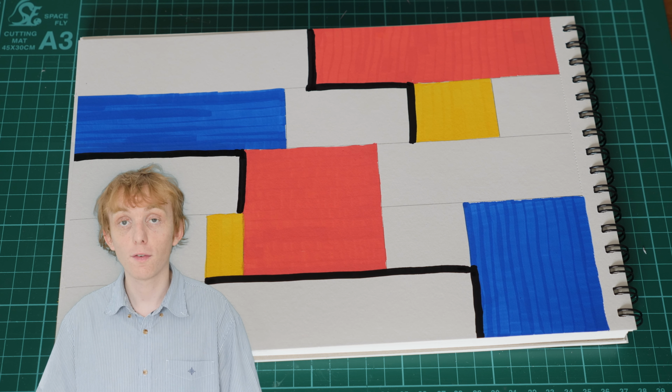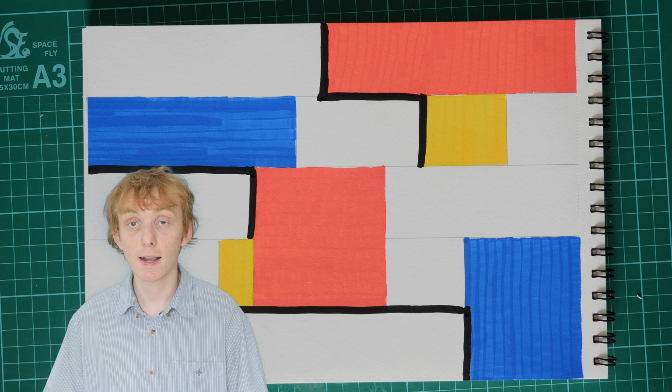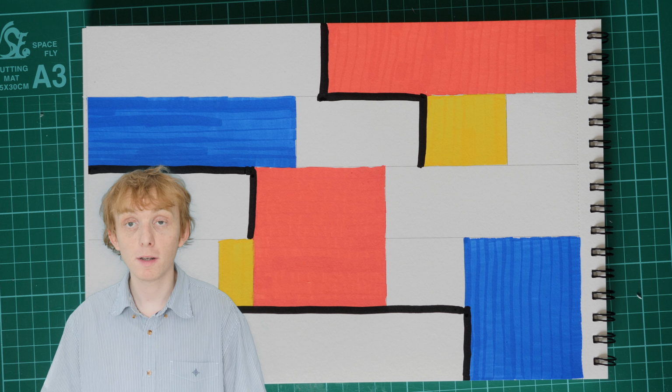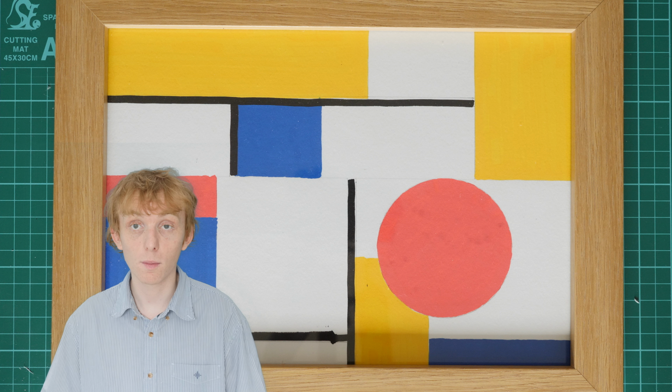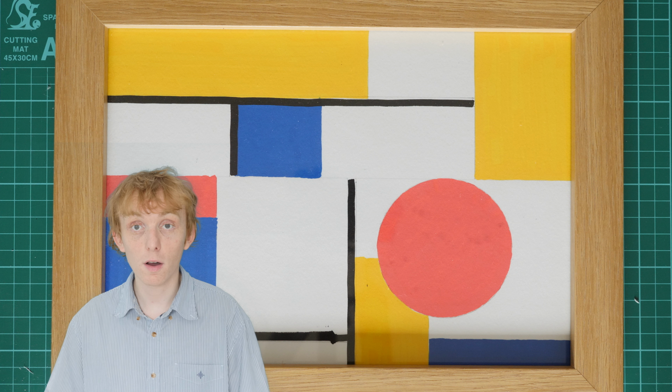While Piet's work favours straight lines and a rectangular form, I have experimented with adding other shapes. In this example I've added a circle by tracing round the pot. This creates a different feel to the artwork. Do not be afraid to make it your own and experiment. Remember, your art is your art. You can make it how you like it.